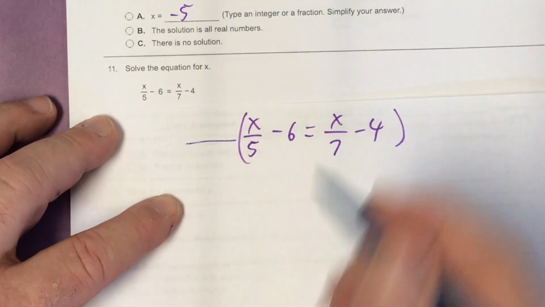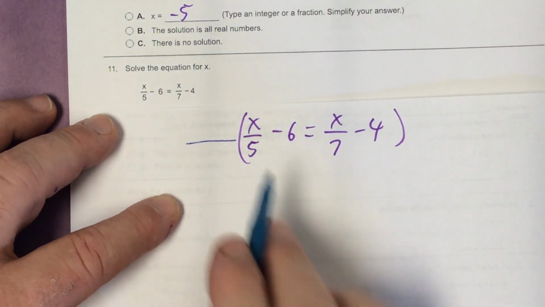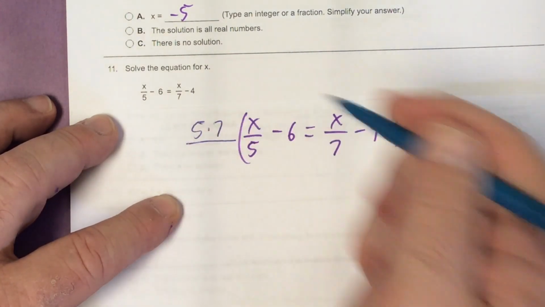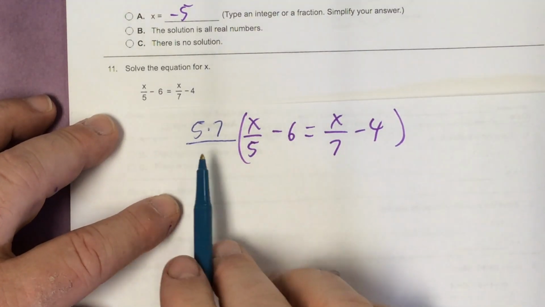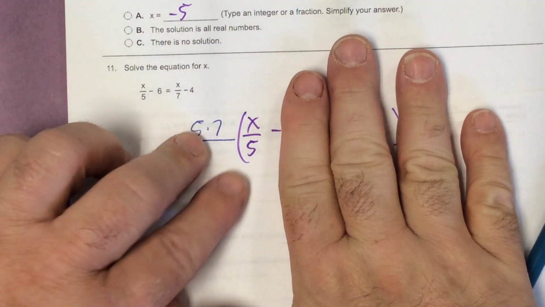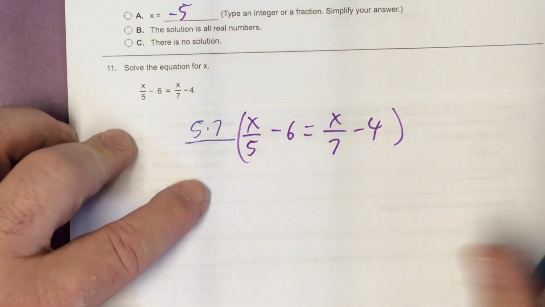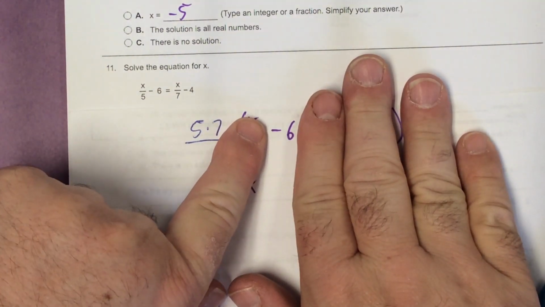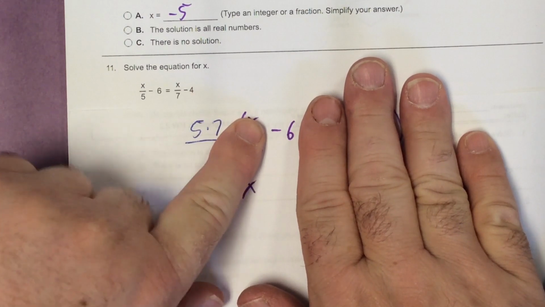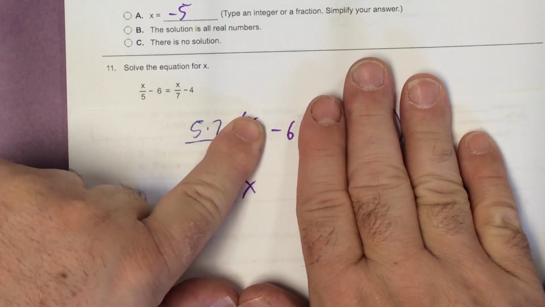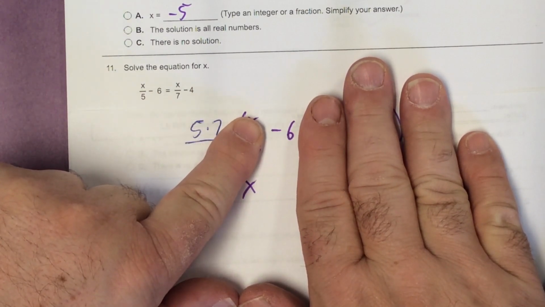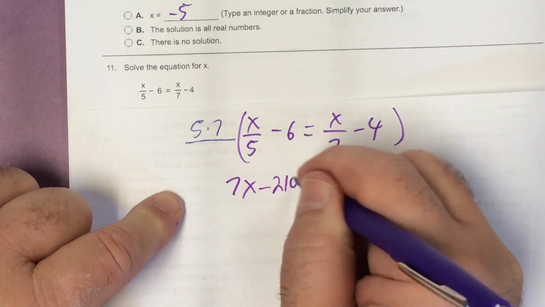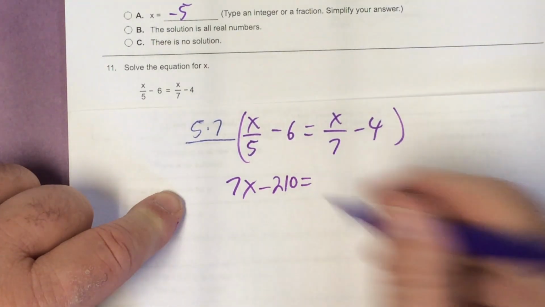All right, maybe you paused, maybe you didn't. But since we have a 5 and a 7 down here, I'm going to multiply this by 5 times 7. So when I do that, the first term, the 5's cancel, leaving me with 7 times x, or 7x. Next thing, negative 6. Nothing cancels the negative 6. So it's going to be 5 times 7, 35, times 6, which is going to be negative 210. So this is going to work out to be negative 210. I'm going to put an equal sign here.